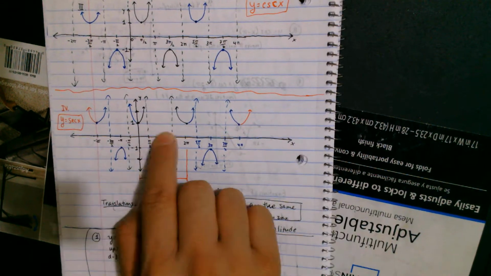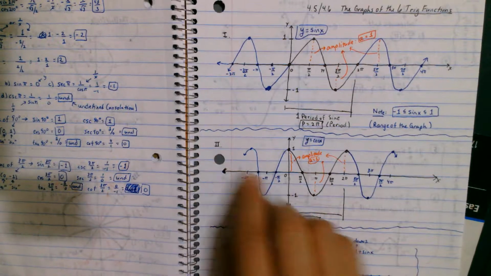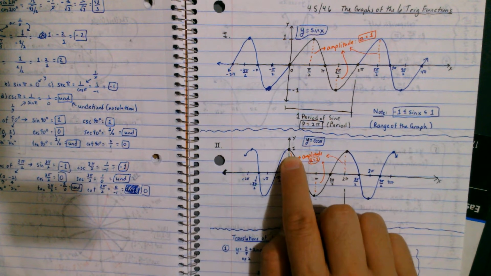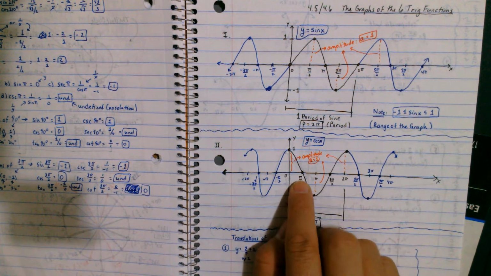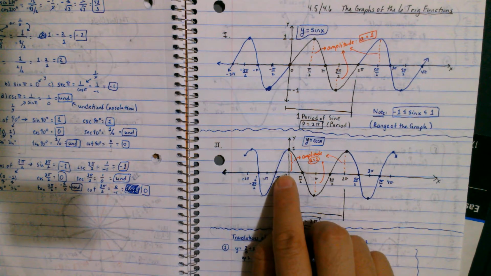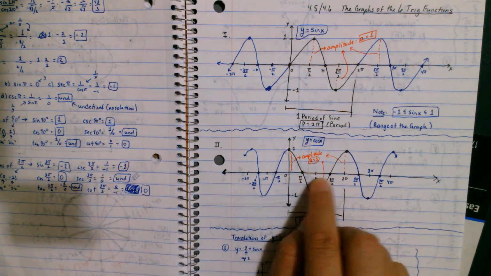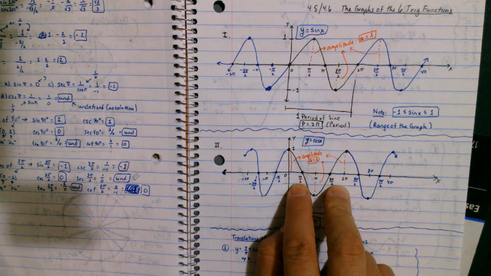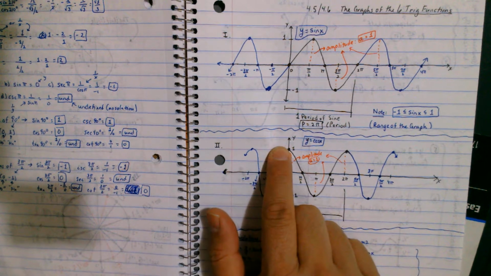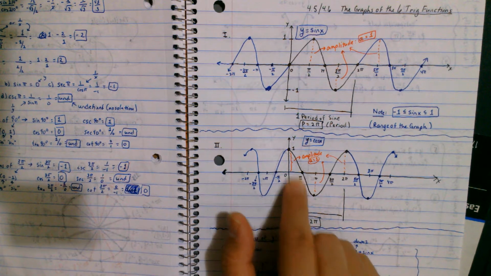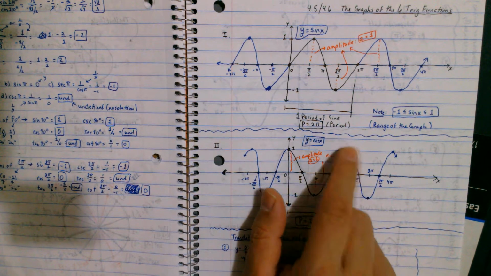Secant is the reciprocal of cosine. Now cosine starts at the highest point here, then 0, then the lowest point, then 0, then the highest point. Notice that if you look at 5 values, 1, 2, 3, 4, 5, at the second and fourth value, cosine is 0. So you're going to have undefined. So you're going to have highest, undefined, lowest, undefined, highest.